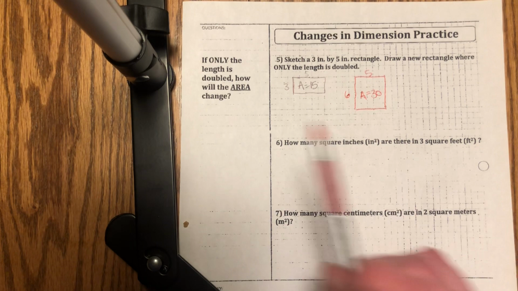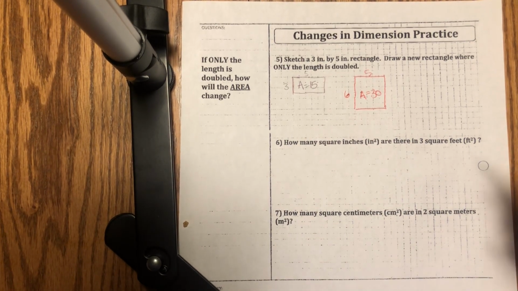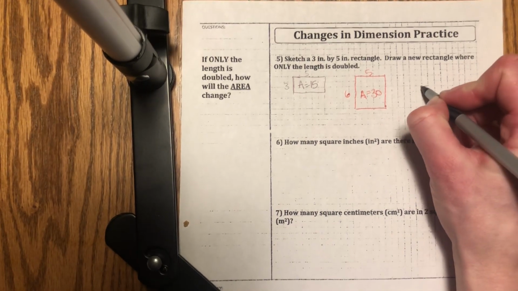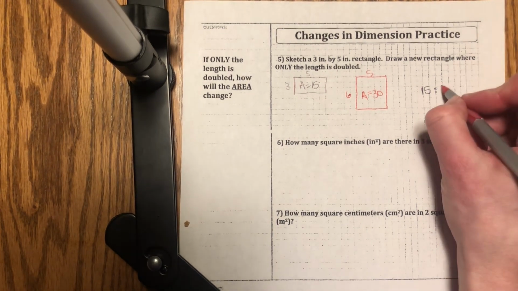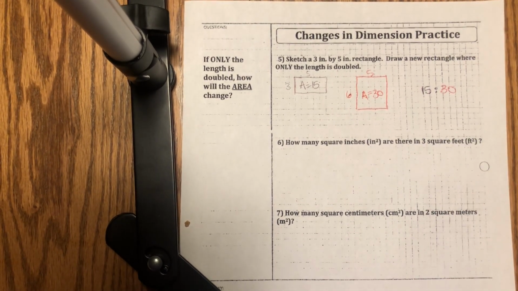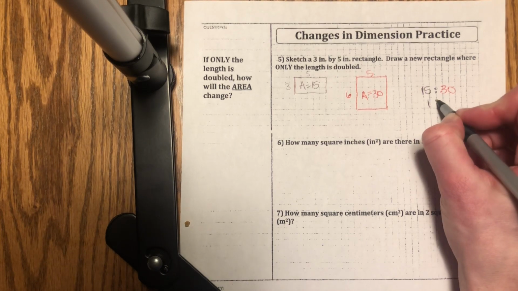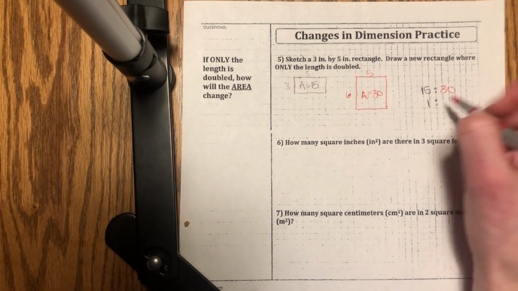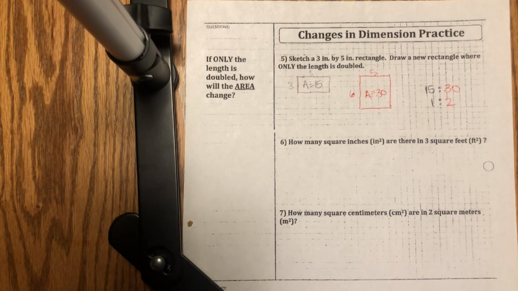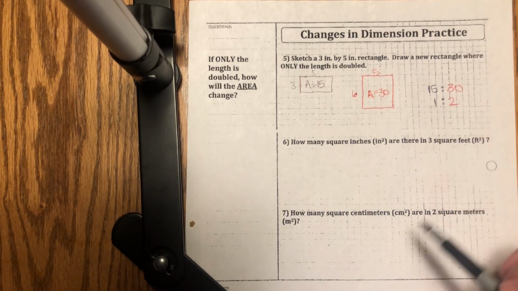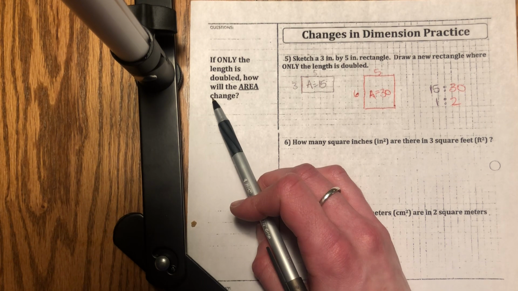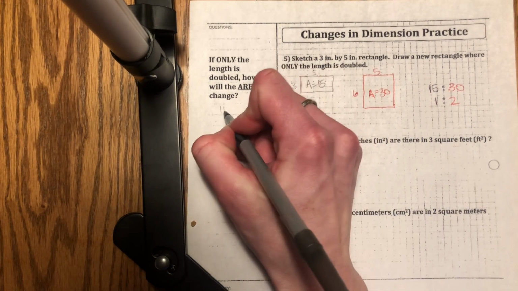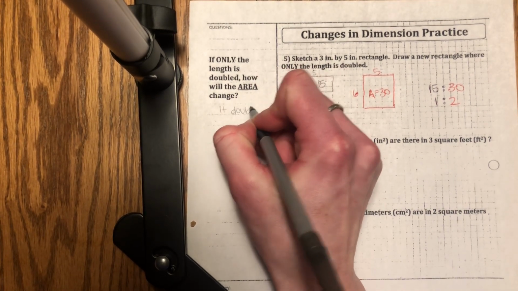And then comparing these two, so I have my old area of 15 to my new area of 30, and we can simplify that, it would be 1 to 2. You're multiplying by 2, so it's doubling. So to answer the question, if only the length is doubled, how will the area change? It doubles.